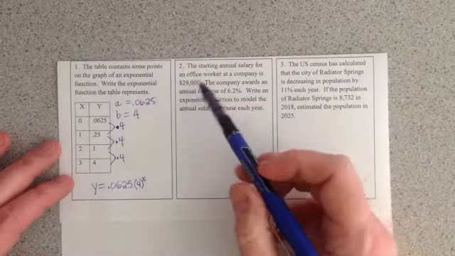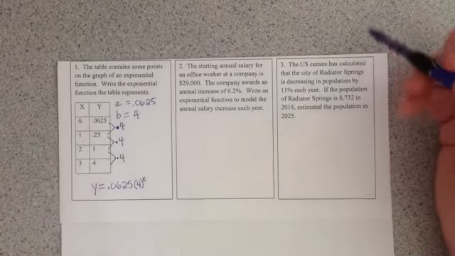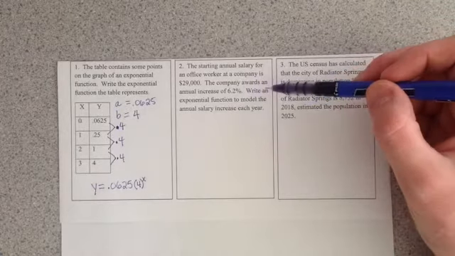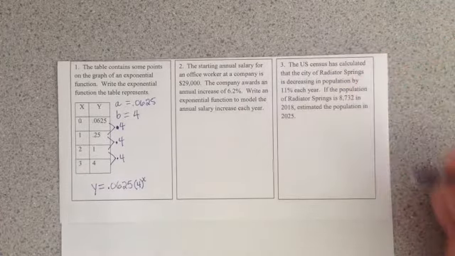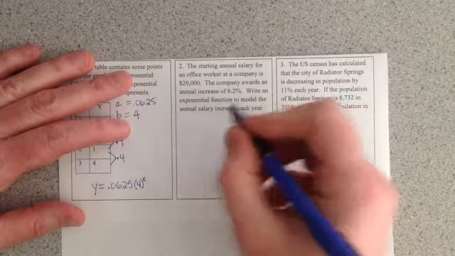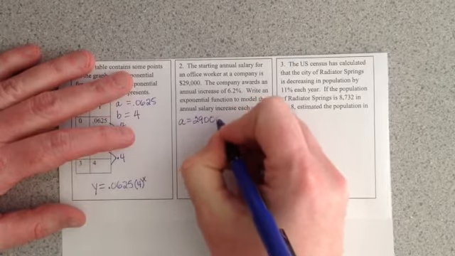Now let's look at the second one. The starting annual salary for an office worker at a company is $29,000. The company awards an annual increase of 6.2%. Write an exponential function to model the annual salary increase each year. So we are going to do A is our initial amount, which is $29,000. Okay?